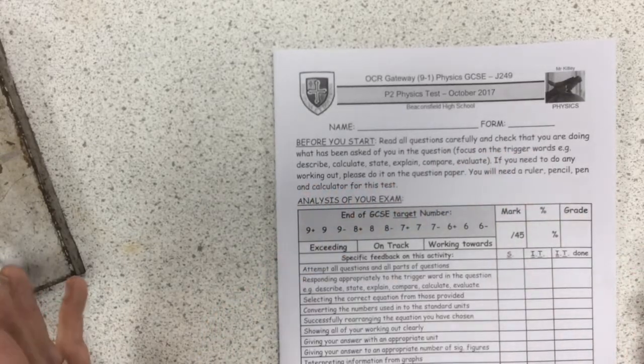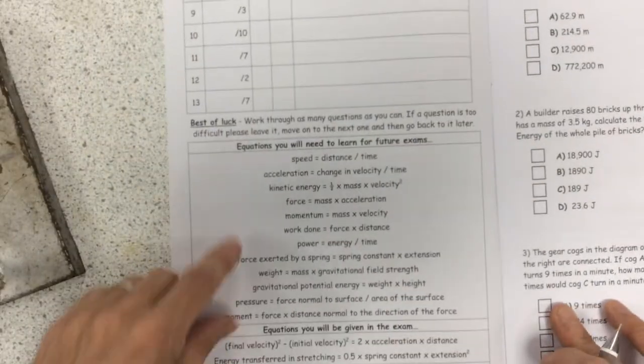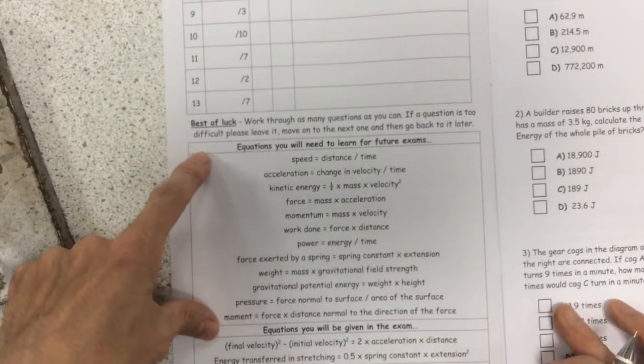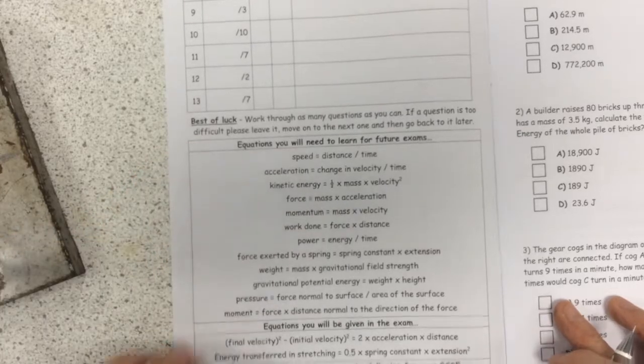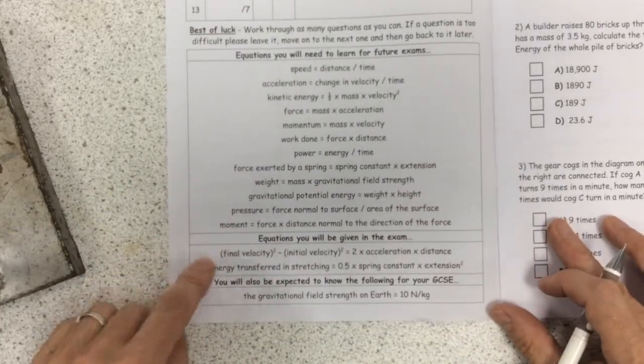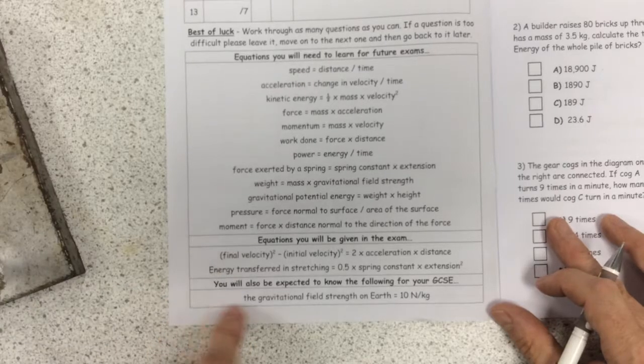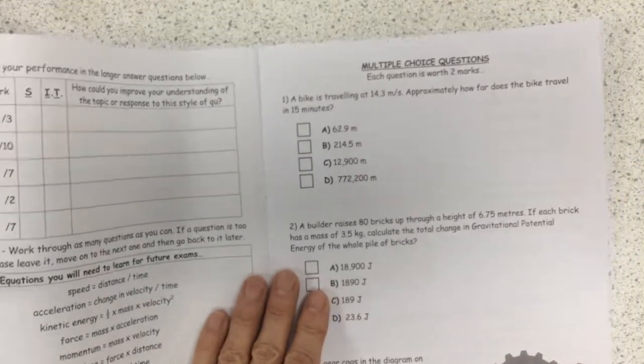Okay. You've also got, on the inside front cover, the equations. You won't normally get these, but we have got them for this one. You will normally need to learn these. Some of them you will be given, and you also expect to know this one, although you should get given it as well. So let's start off with the first multiple choice questions.